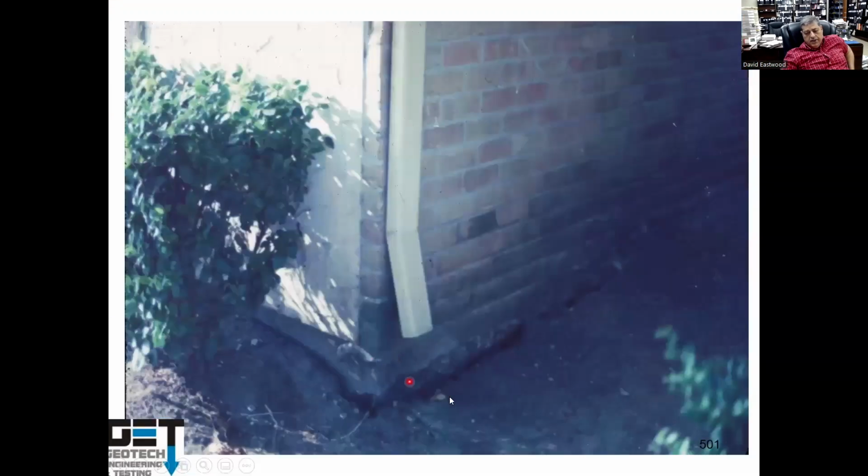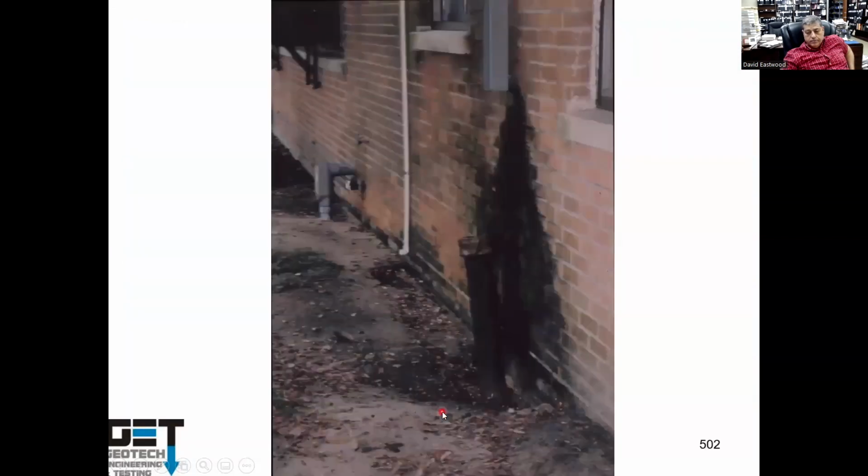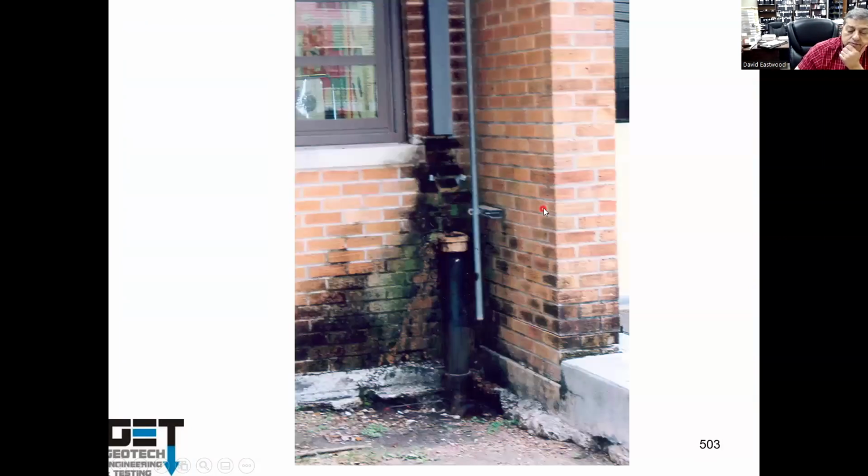Gutters, you need a splash box here. You lose bearing capacity. There's a void here. And water gets underneath the foundation. You can see it here, bad design here again. Low area here. The gutters are coming in. It's an HISD project. Poor maintenance.